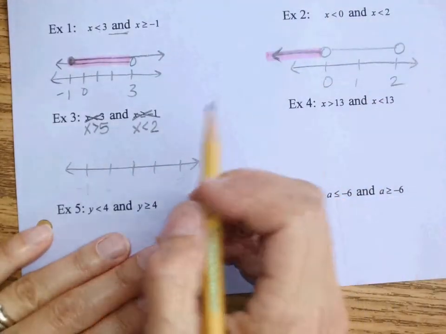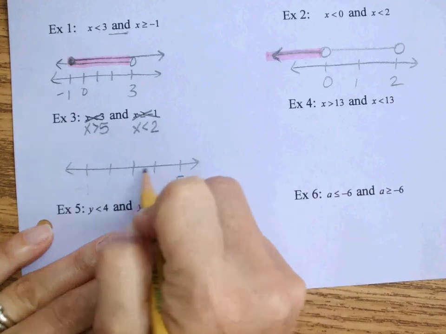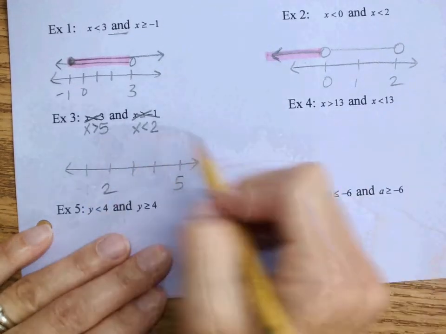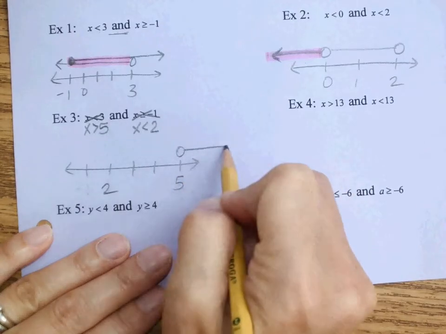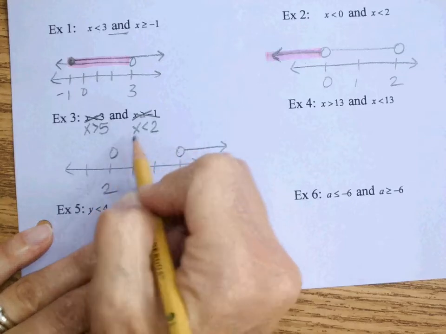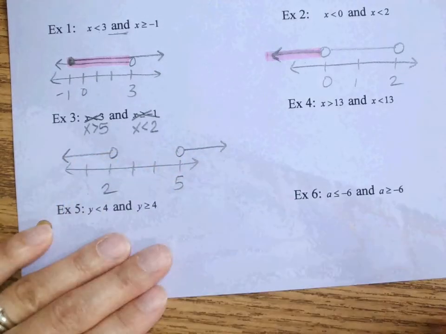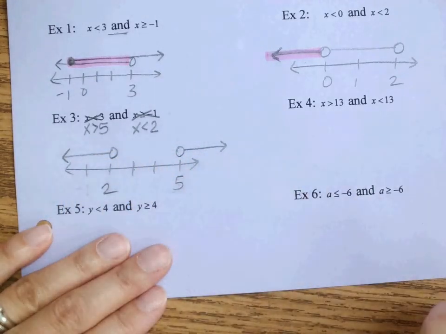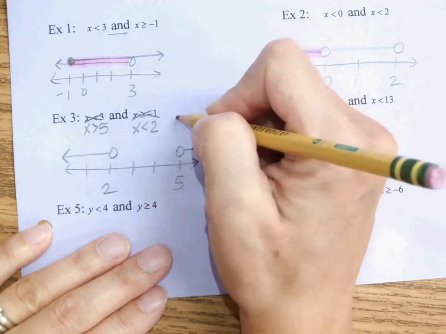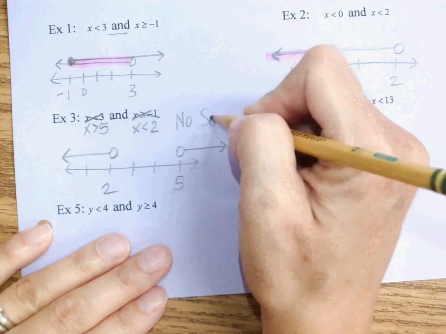Sorry about that. So we'll have 5, 4, 3, 2. There we go. And so at 5, it's an open circle to the right as it gets greater than. At 2, it's an open circle to the left. It gets less than. Notice how nothing overlaps, nothing's combined. So example number 3 is actually our very first no solution.